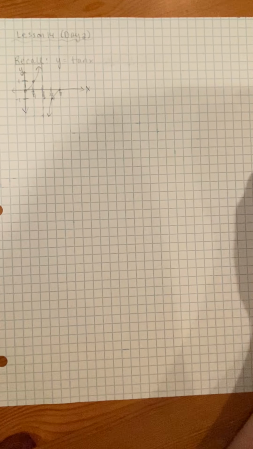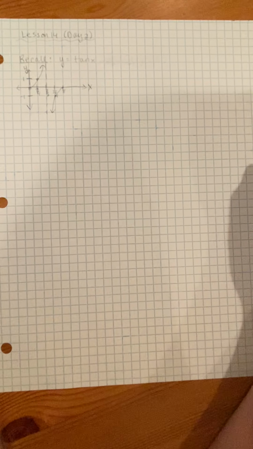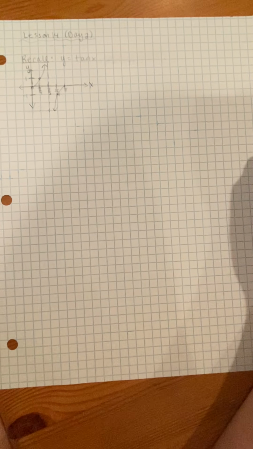Myers here. Today we are going to be taking a look at Lesson 14, Day 2, which is more tangent graphing, but this time we're going to be doing a vertical translation. So in the last video, we did the parent graph of what y equals tan x looks like. We did vertical and horizontal dilations, and we did a vertical reflection, meaning over the x-axis. And we're going to revisit those transformations and just put one more transformation on top of it.